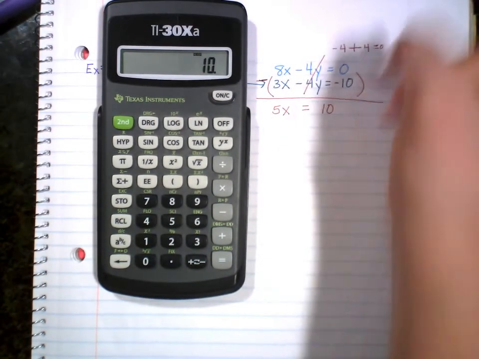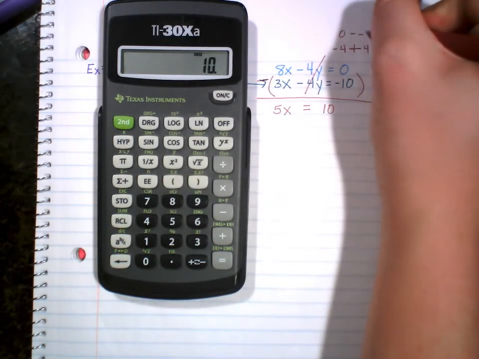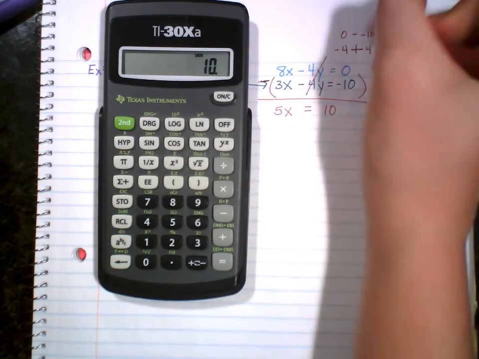10. And that makes sense because 0 minus a negative 10, when they're touching, it's a plus sign.